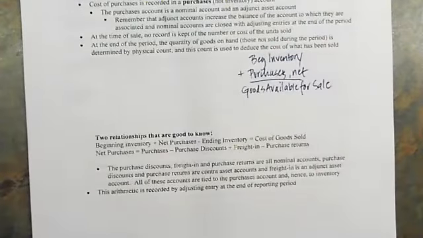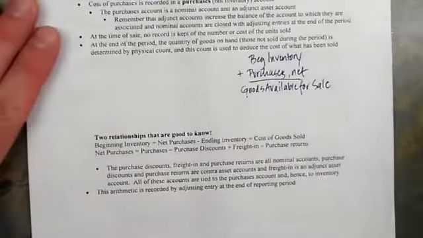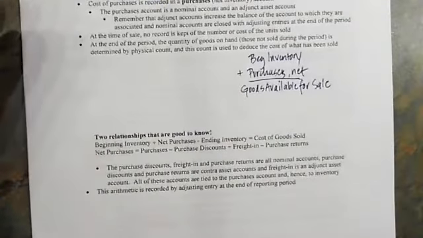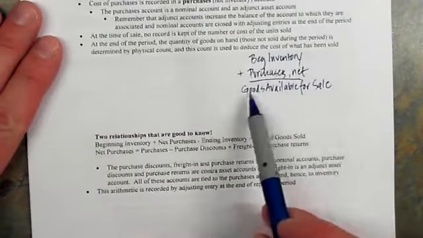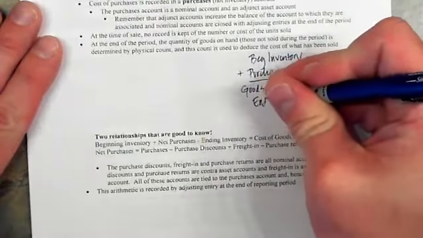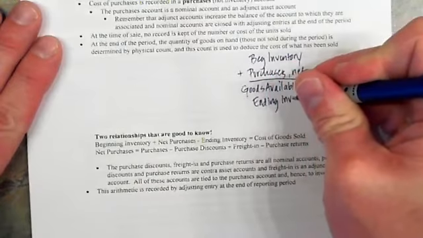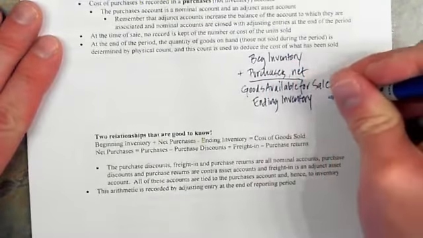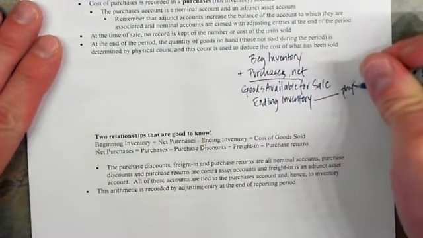And remember, again, this is all looking in retrospect. I'm looking, for example, over an entire month. Where did I start my inventory? How many purchases did I make during that month? Well, then I would have had, at the end of that month, this amount of goods available for sale. I then get a count of my ending inventory, and I arrive at this number, again, through a physical count.